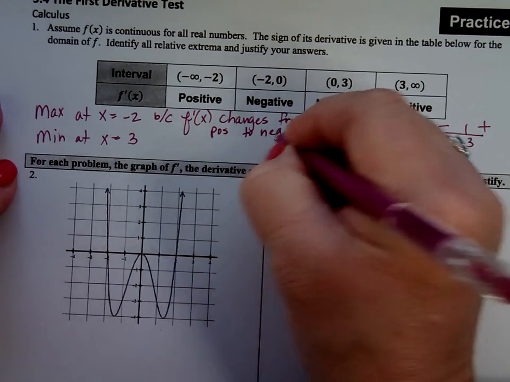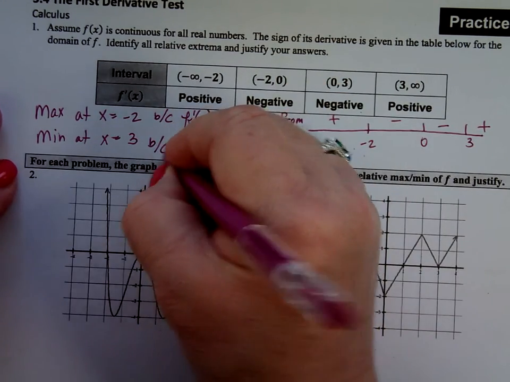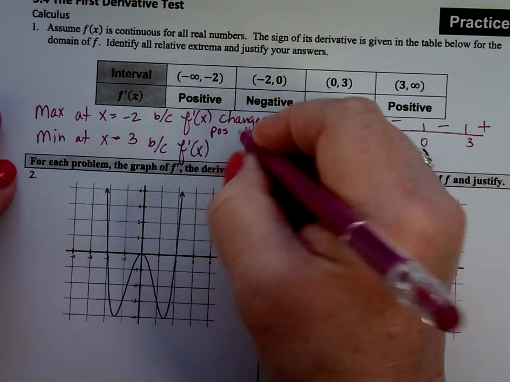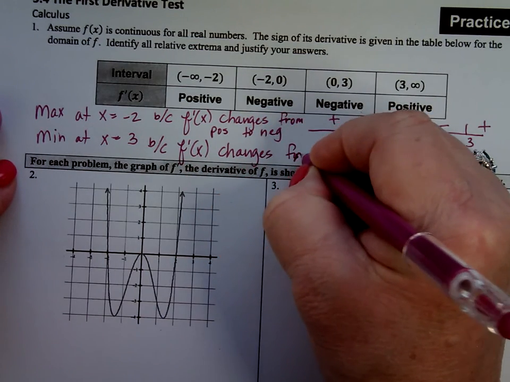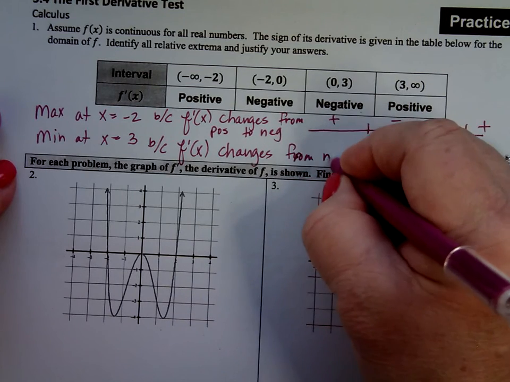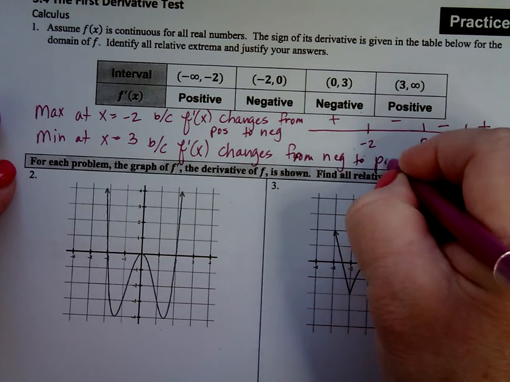And it's a minimum because f prime of x changes from negative to positive. Okay.